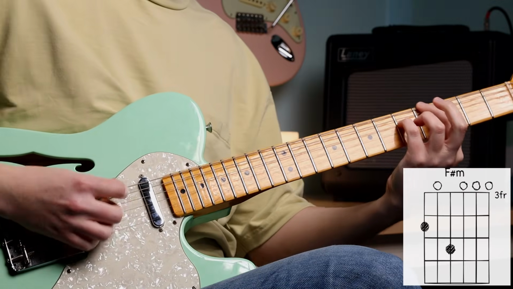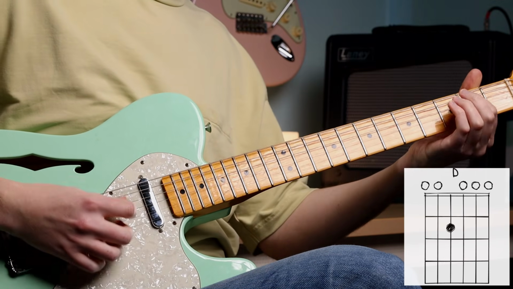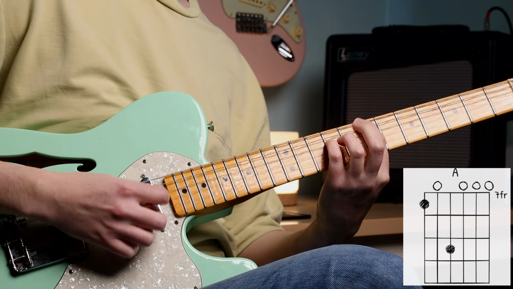I love throwing in that borrowed chord. It really just catches your listener's ear, right? Lovely. So don't be scared. Feel free to mess around with those chords.